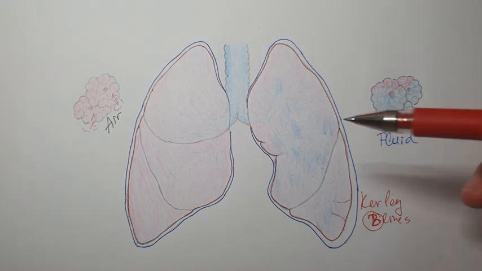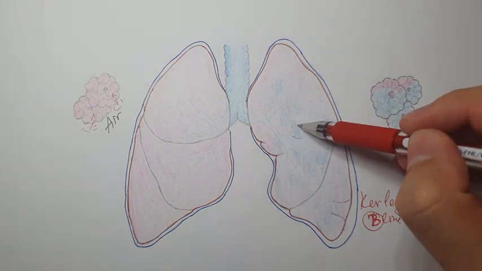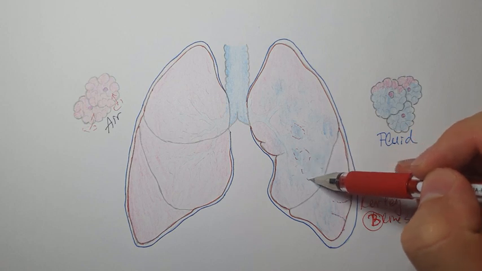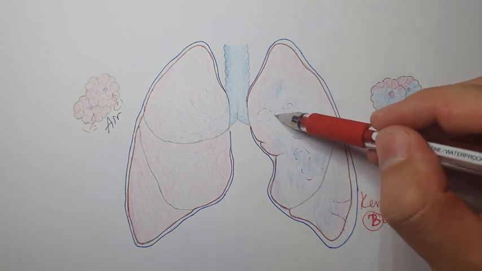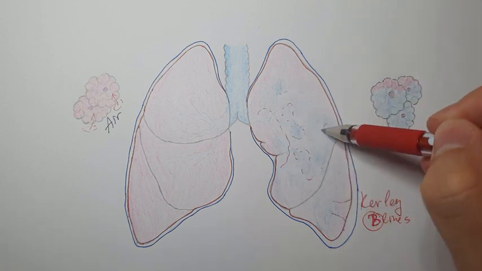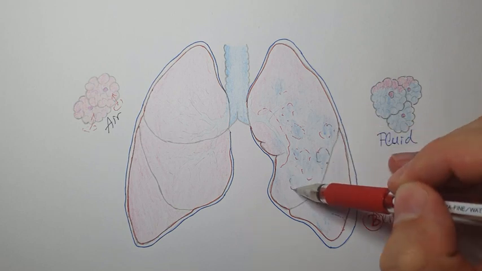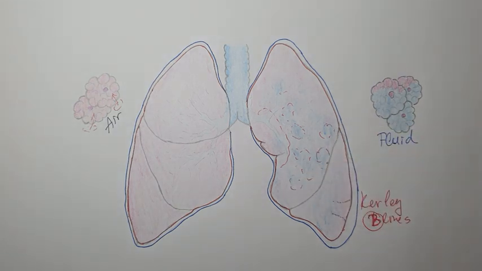Also, when we see patchy whitish opacities in the lung and hilar enlargement, that is also a characteristic finding that is associated with pulmonary edema.